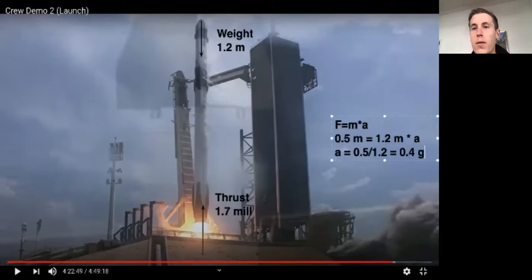Now in real life, to make the liftoff less violent and dynamic for the vehicle and the astronauts, the engines are reduced from their full 1.7 million pounds of thrust, and they are throttled down to lift off at something closer to 0.1 to 0.3 Gs, depending on the mission.